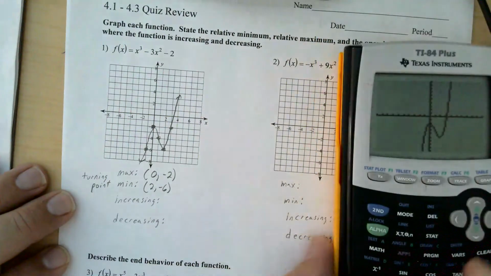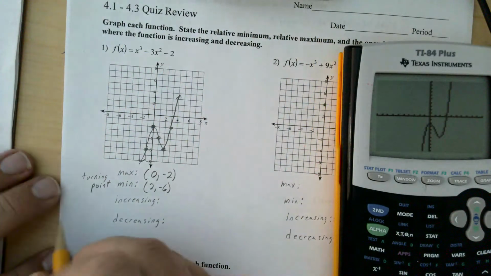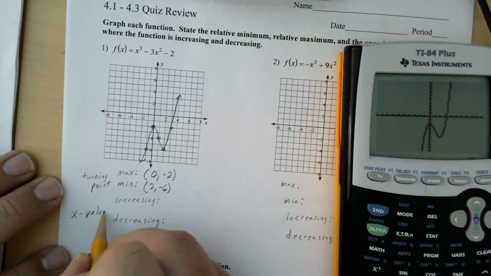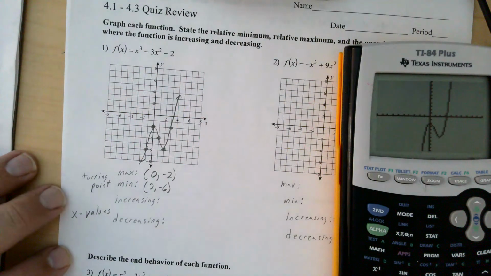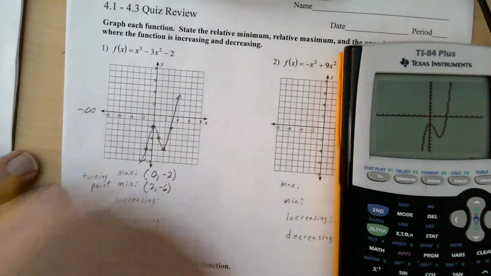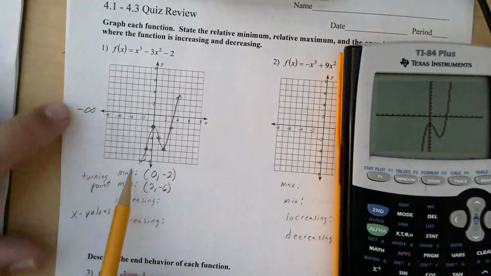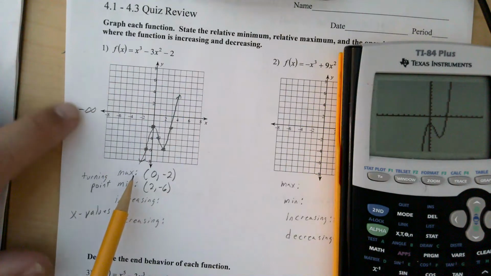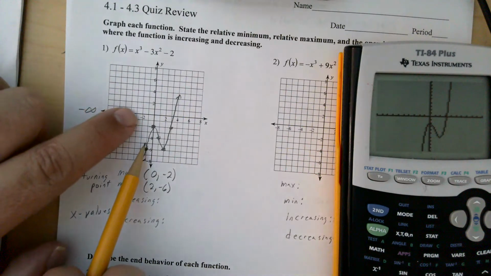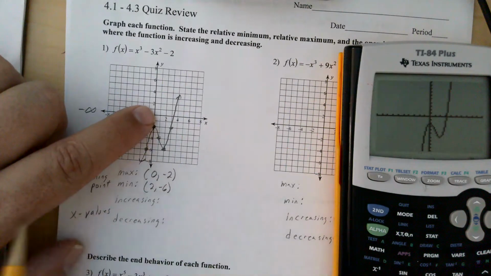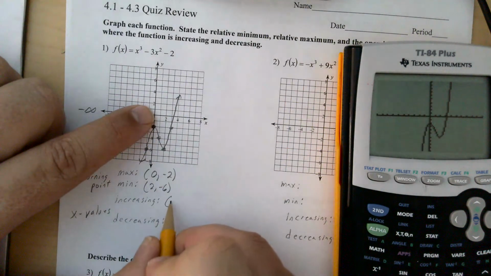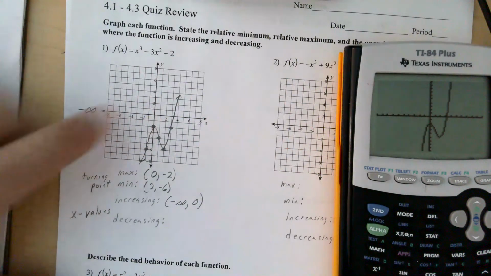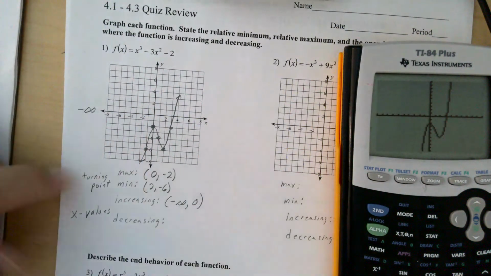Now, as far as increasing and decreasing, you must use X values. Your brain's going to want to use Y values. You need to force yourself to be looking at the X values, starting here on the left, negative infinity. The pencil here is my Y values. This finger right here is my X values. As I move left to right, I need you to see from negative infinity, as I move, my graph is going uphill until we get to an X value of 0. So I must say from negative infinity to 0. That part, it's going uphill left to right.